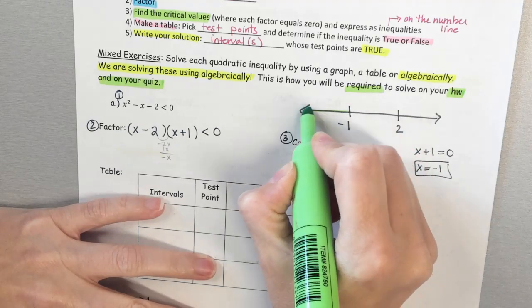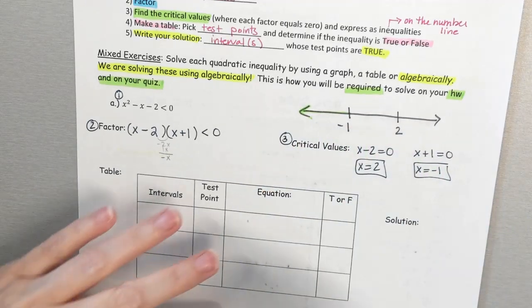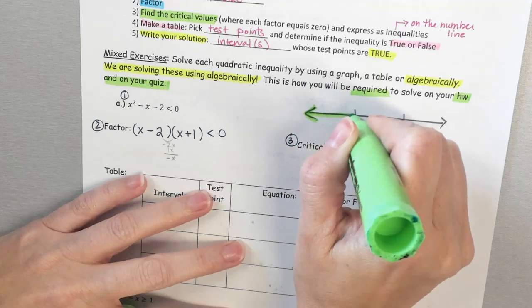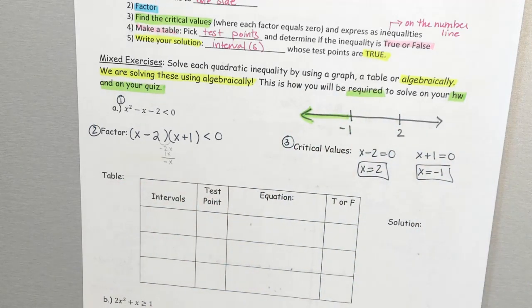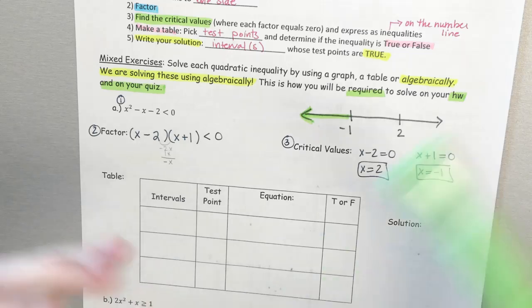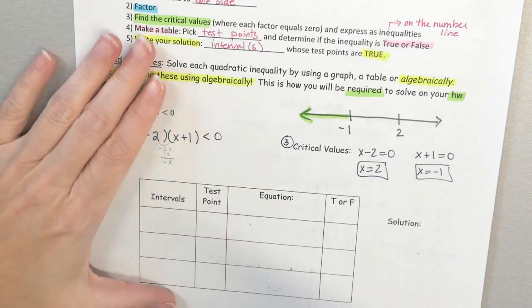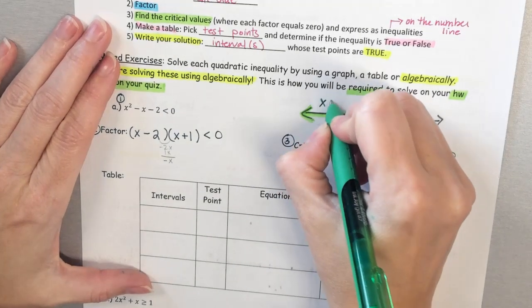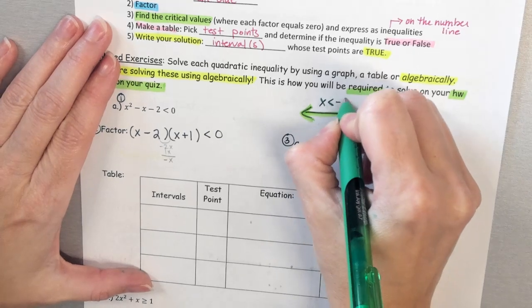The first part is here. These are all the values that are less than -1, so these are all the values where x is less than -1.